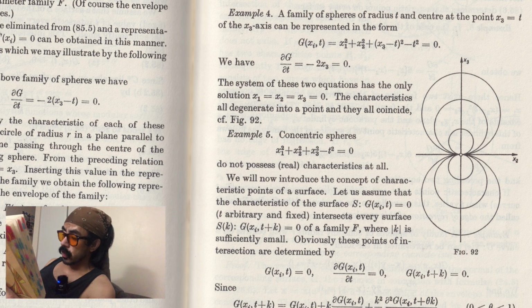Another example, example 5. Concentric spheres x1 squared plus x2 squared plus x3 squared minus t squared equals 0 do not possess real characteristics at all. We will now introduce the concept of characteristic points of a surface.